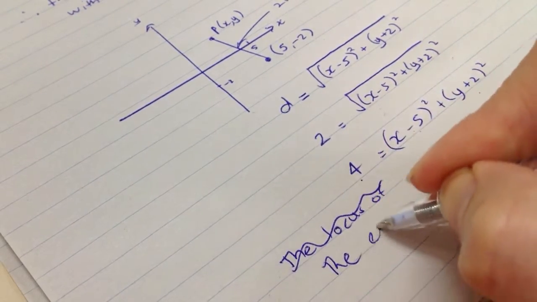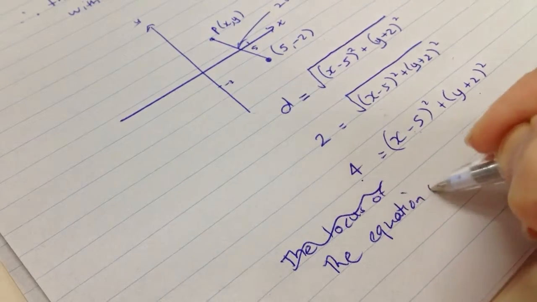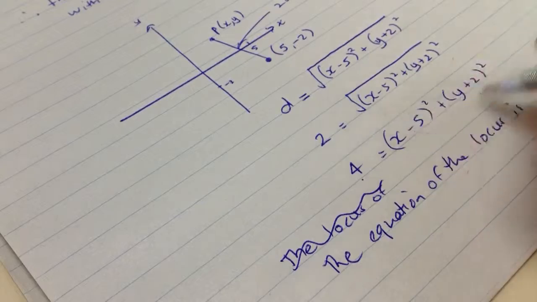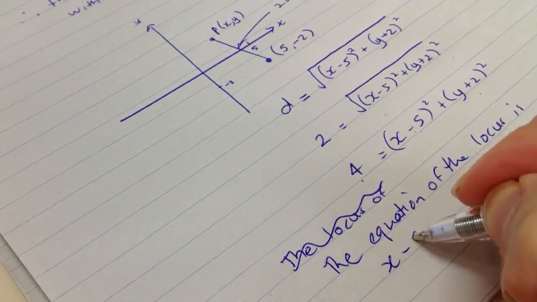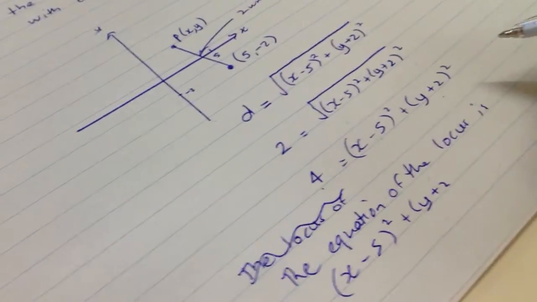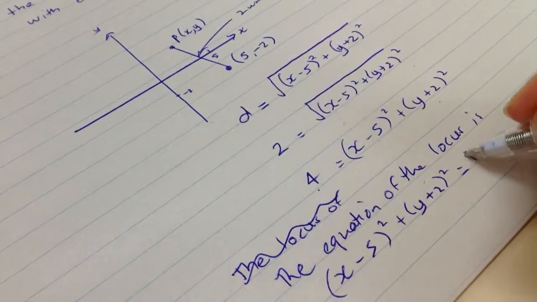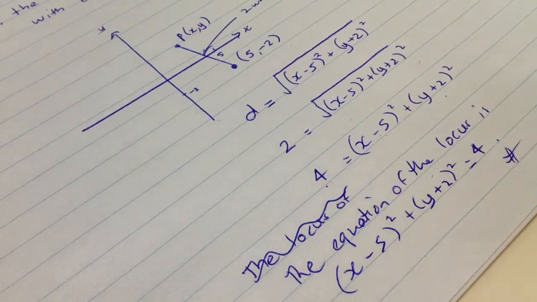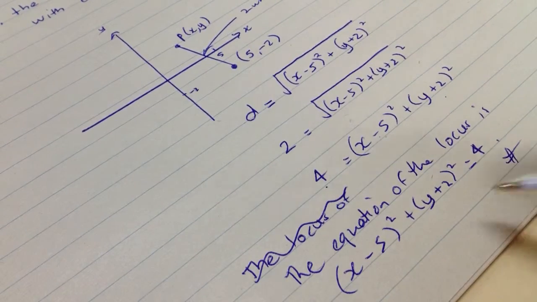The equation of the locus is exactly that. We'll just write it the right way around. (x minus 5) all squared plus (y plus 2) all squared equals 4. And that's that. And if they ask you what is it, well, you can say it's a circle with centre (5, -2) and radius 2. And that's example 1.